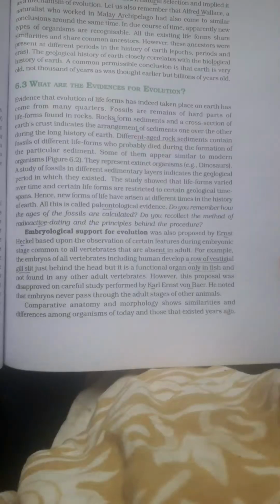Example, embryological support for evolution, proposed by Ernest Haeckel, was disapproved by Carl Ernest von Baer. He noted that embryos never pass through the adult stages of other animals.